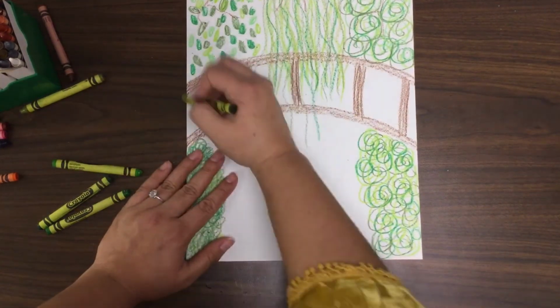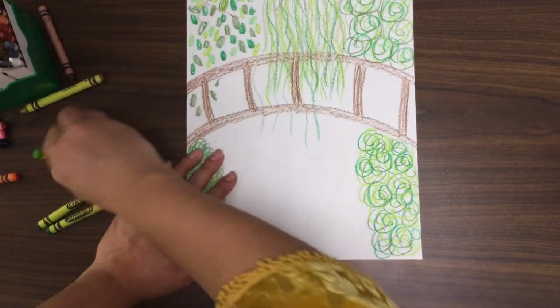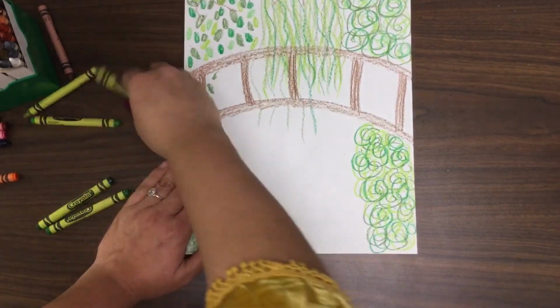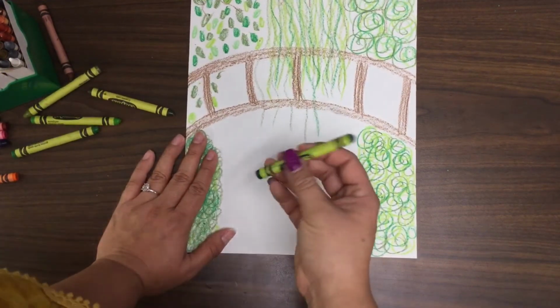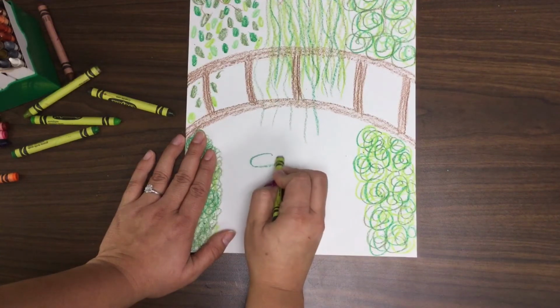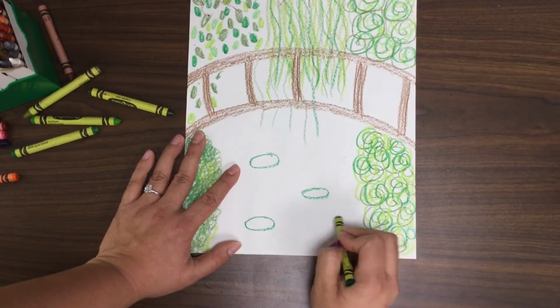So I'm going to bring some of that plant, either the top one or the bottom one, into the bridge a little bit. Because the bridge does have holes through it when you're walking across. So when you look at a bridge and you look through it, you can see through the bridge to see the other plants.